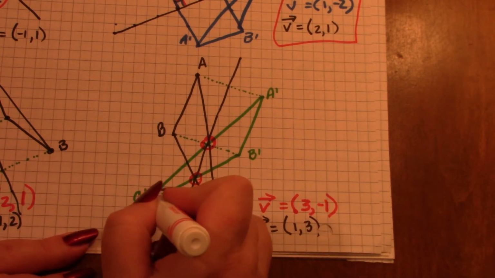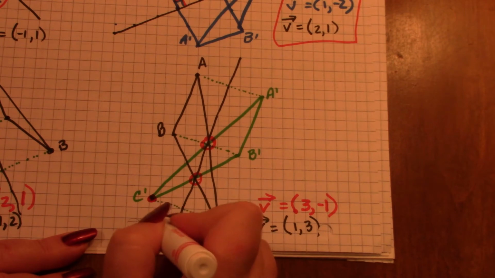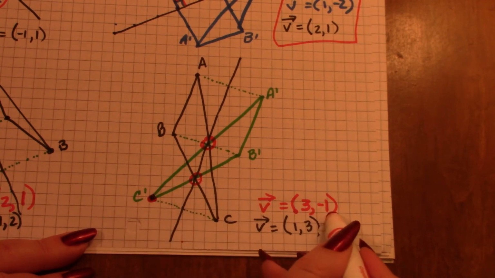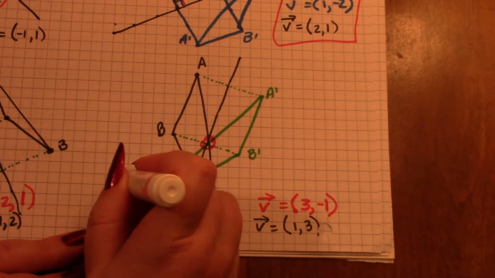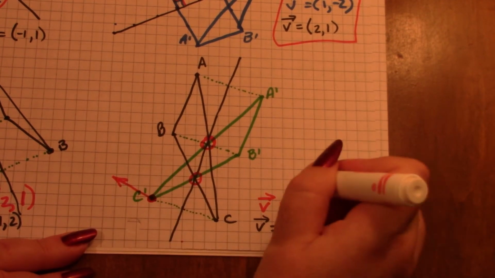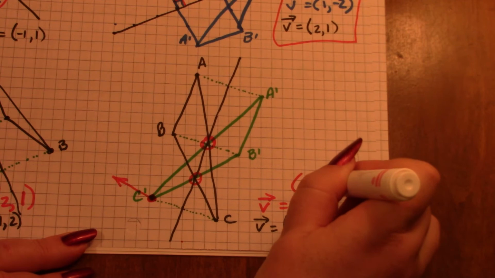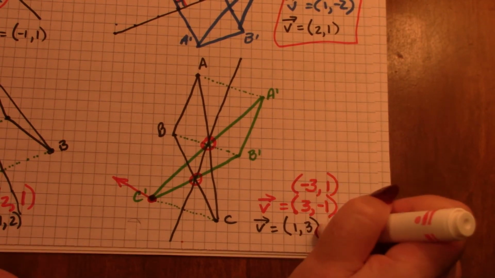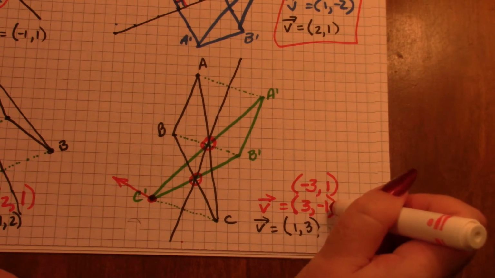Because if you start here and you're going this way, you're going to go over 3 and down 1, which is what we did. But if you go this way, you're going backwards 3 and up 1. So you're switching the numbers and one of them is negative.